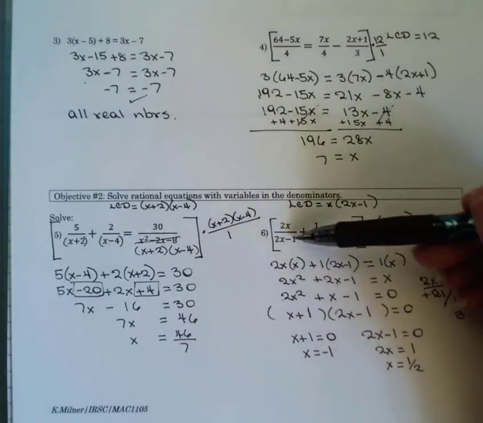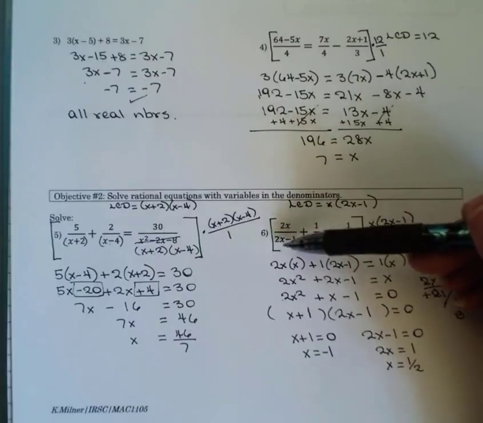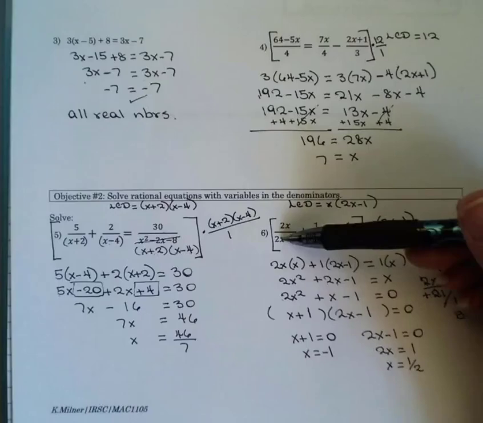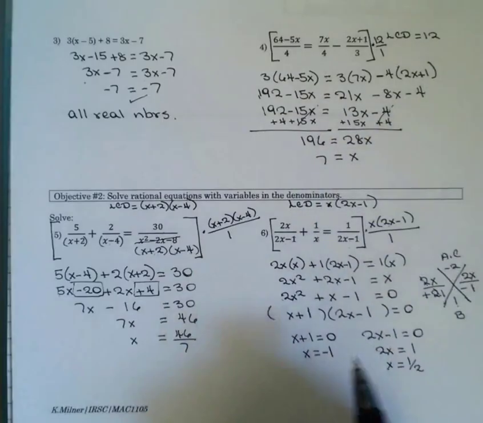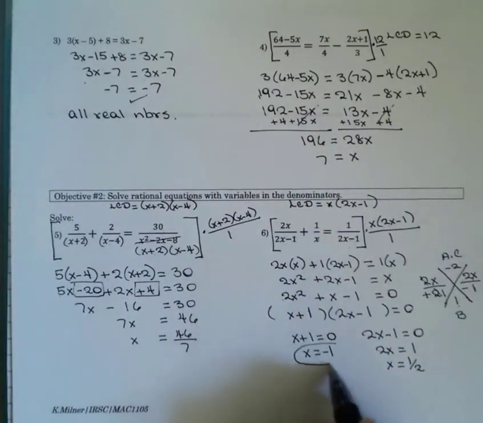Well, if x is -1, and you would probably write this down and check it, but I'm going to show you really quickly, then I would have -2 minus 1. That is not a 0, is it? Over here, I would have -1. This one is a good solution. I'm going to circle it.